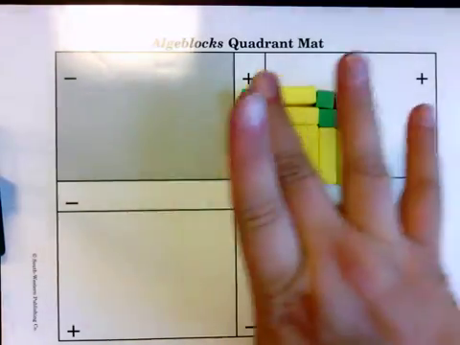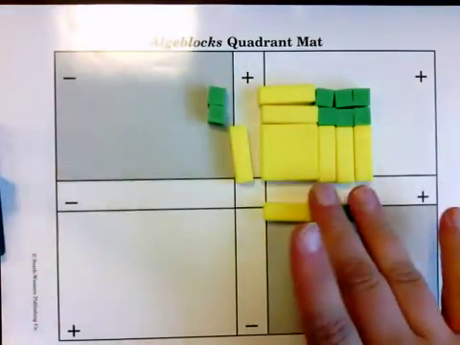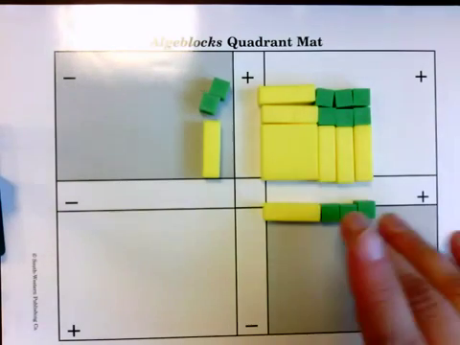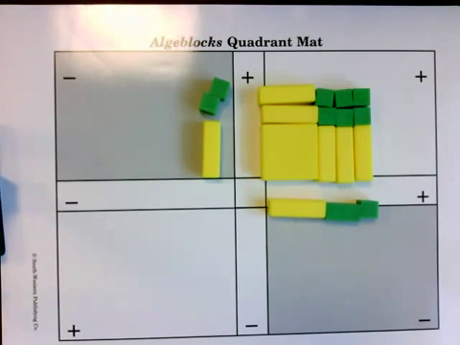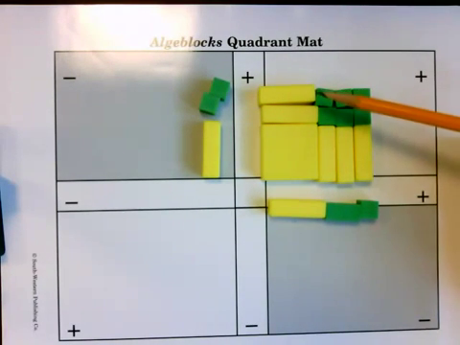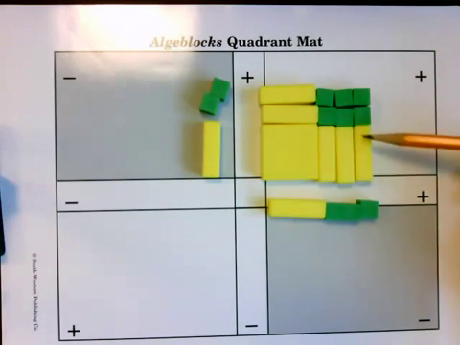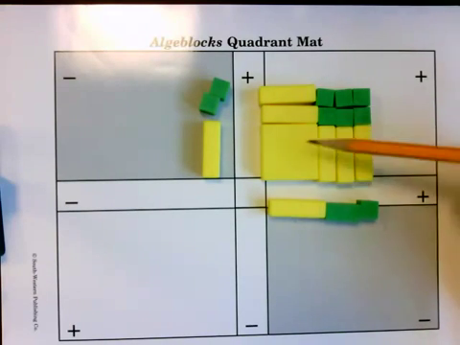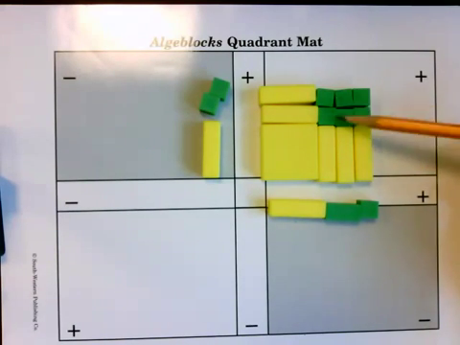Okay, we can remove our original multiplication problem, our x plus 2 and our times our x plus 3. And we can see that we get x squared plus 1, 2, 3, 4, 5 x's. So x squared plus 5x plus 6.